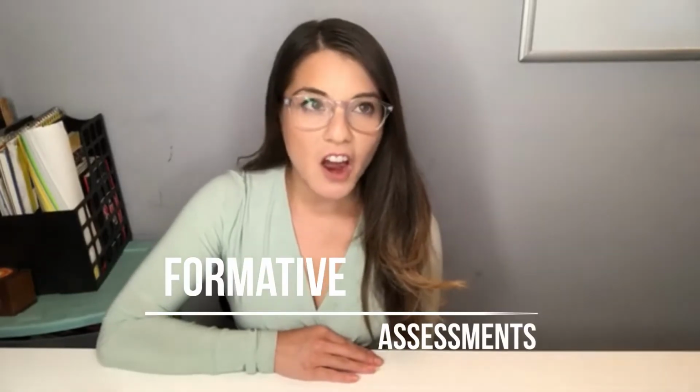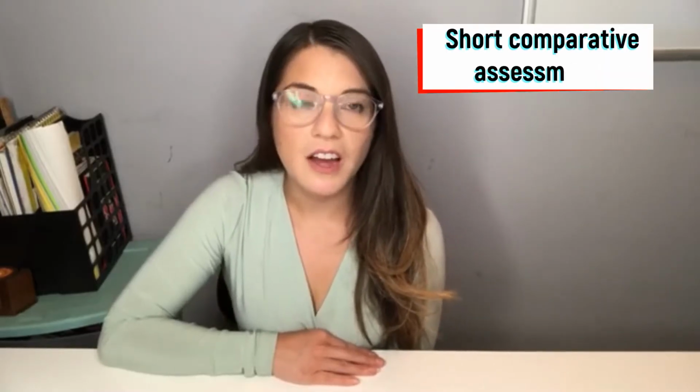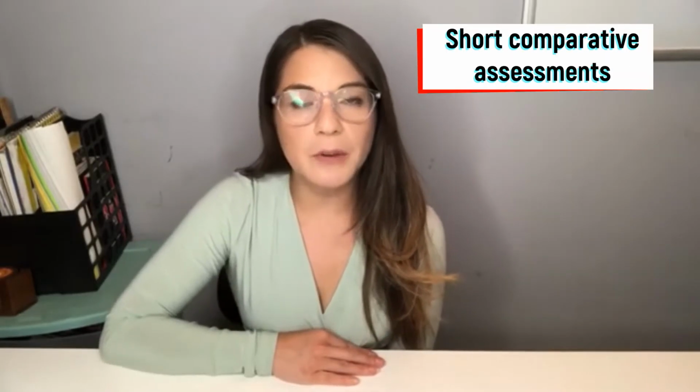Hi, my unique formative assessments are silent class polls, which can be in the form of multiple choice, a word cloud, or rankings. My other formative assessment would be short comparative assessment to see how students are performing against each other. For both, I would go about developing them by setting it up on a digital platform.